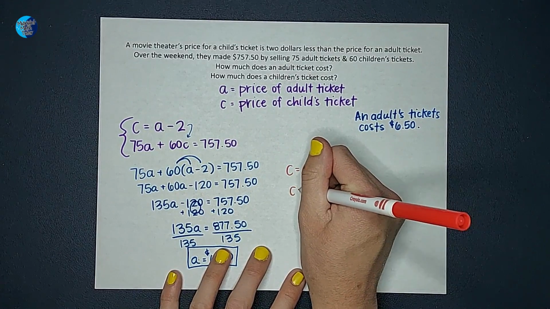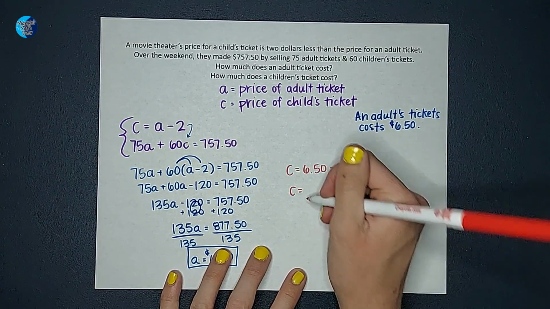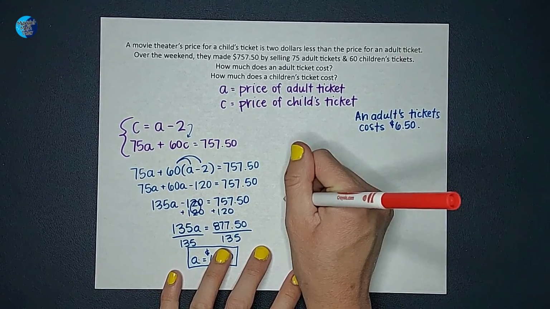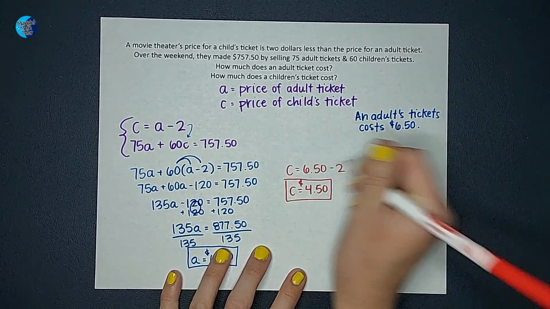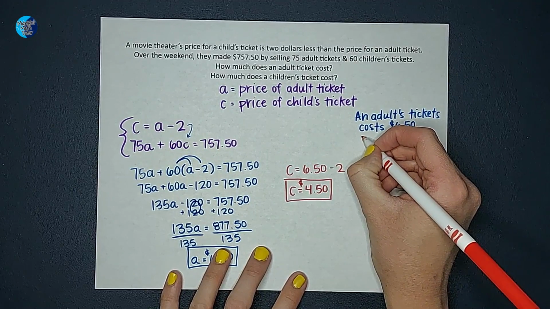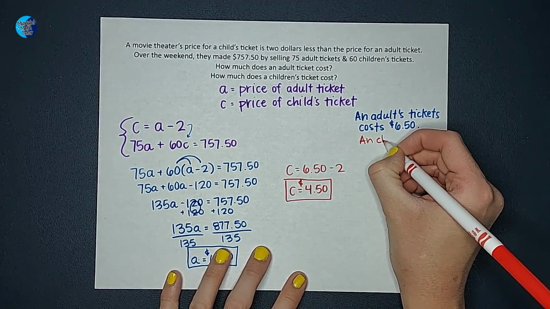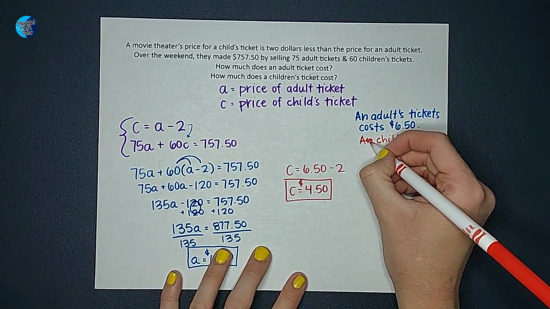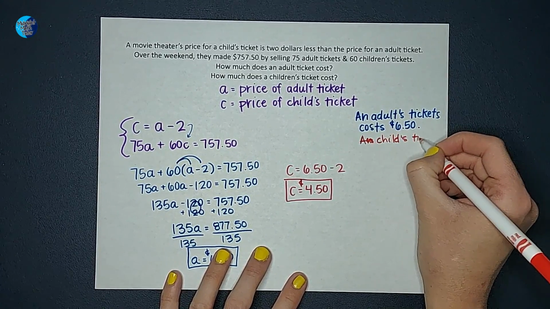So when I do $6.50 minus 2, I end up with $4.50. So that means a child's ticket costs $4.50.